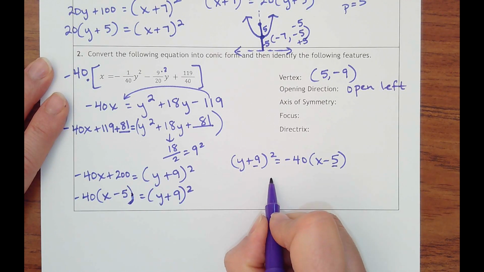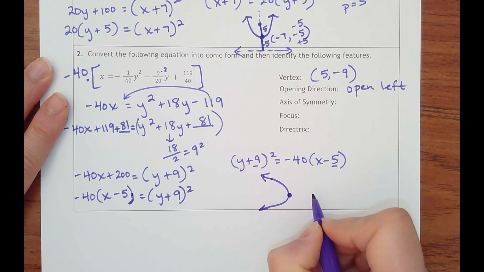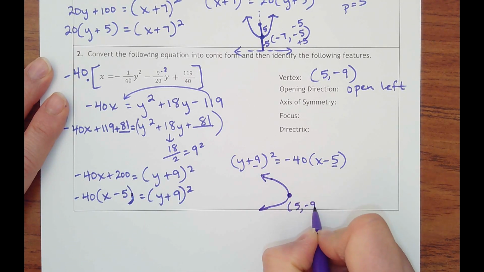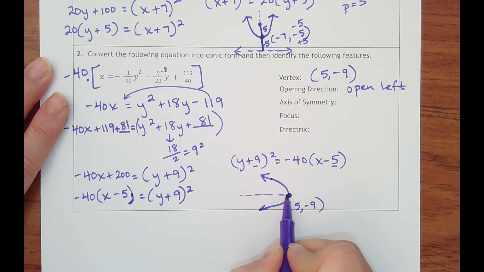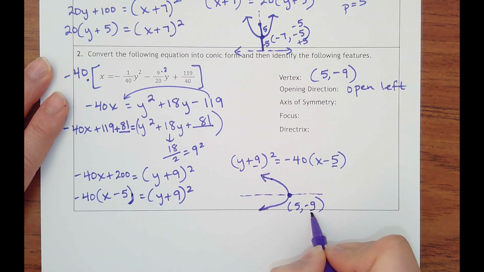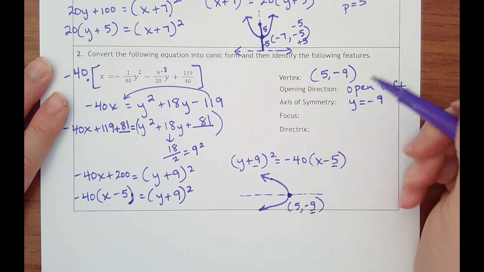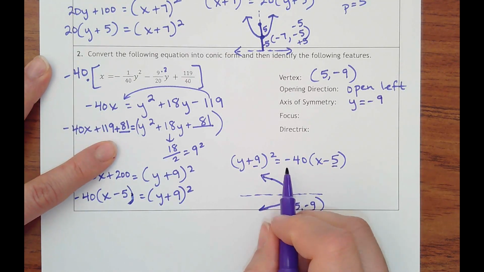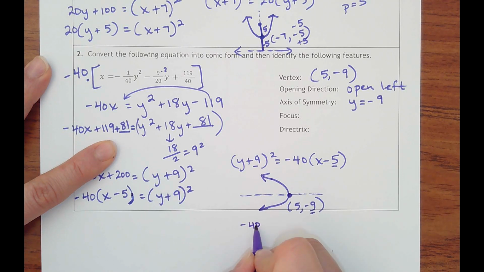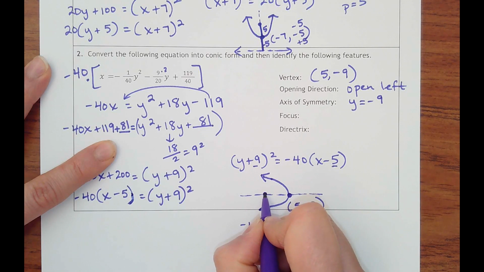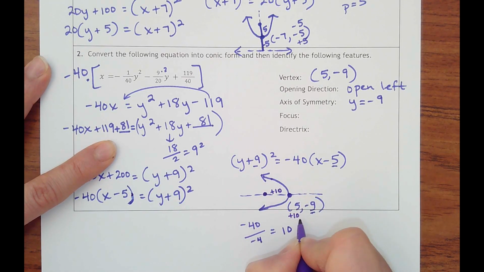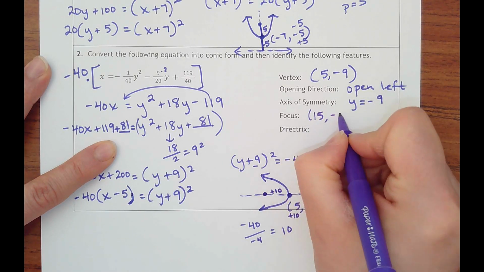Okay, so that would be doing this. Putting the vertex here. Axis of symmetry is a horizontal line of y equals, so it's going to match the y value of the vertex. So it'd be y equals negative 9. The focus is going to be inside here. Negative 40 divided by negative 4. Our p-value is 10, so 10 units inside. And that's changing the x value, so add 10 to 5. That would be 15, comma negative 9.